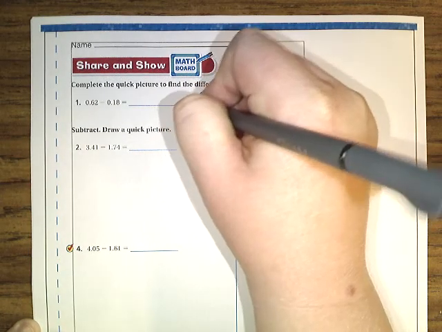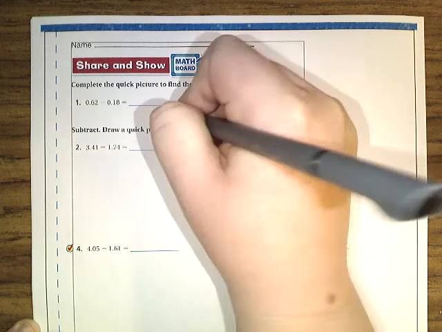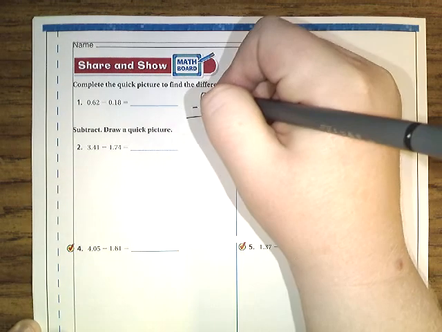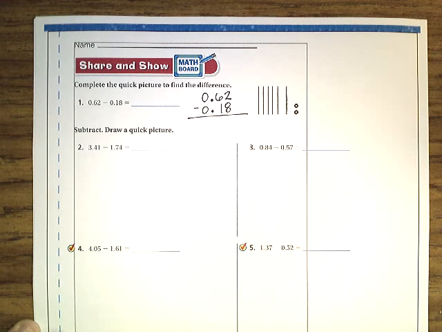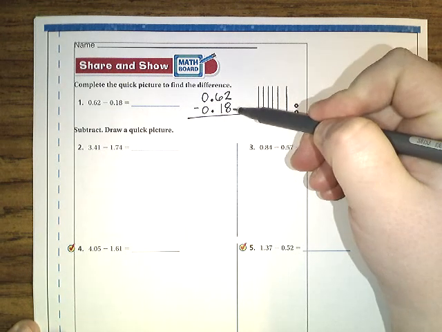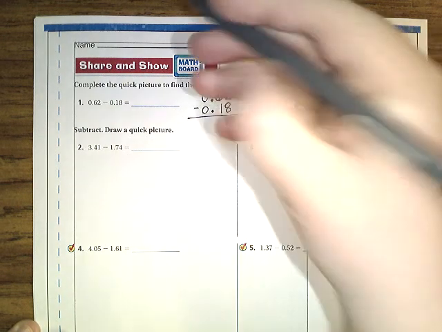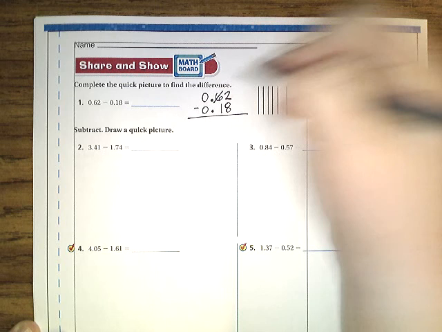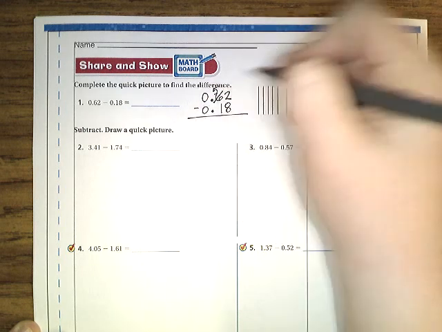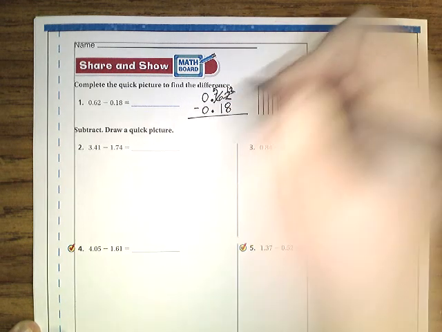Take away the 18. Those decimal points are there, but we're going to ignore them for a minute while we work through this problem and solve it. So 2 cannot subtract 8, so we're going to borrow from the 6. That becomes 5. The 2 becomes 12.